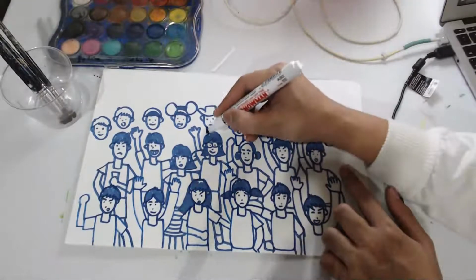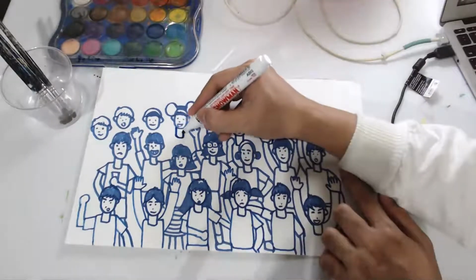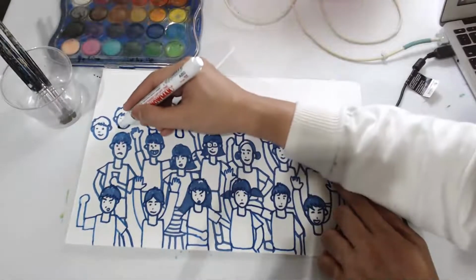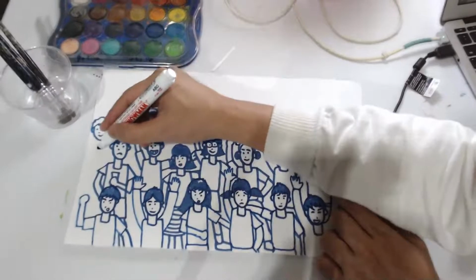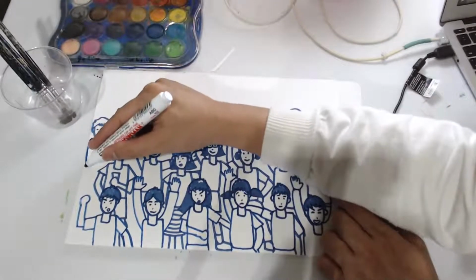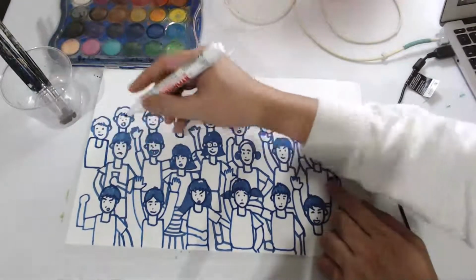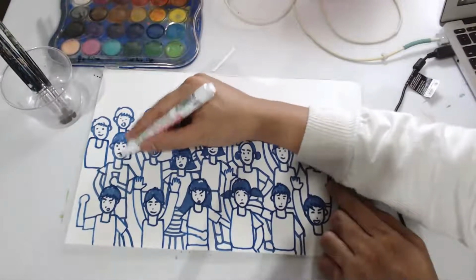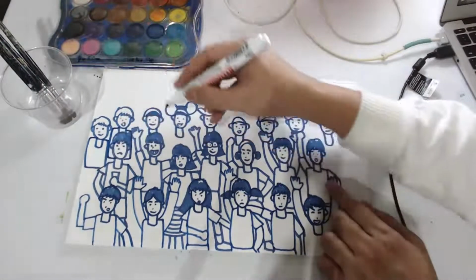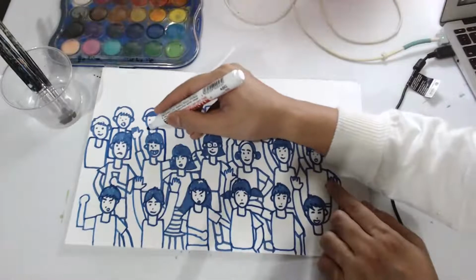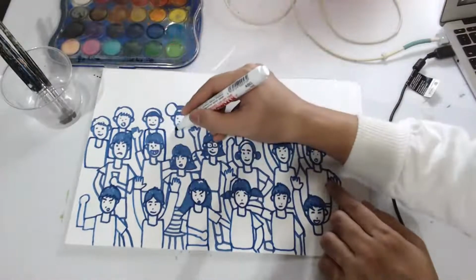This is the last part of our session, which is drawing the people at the back. Draw the rectangle one more time, guys. Rectangle again one more time at the back.